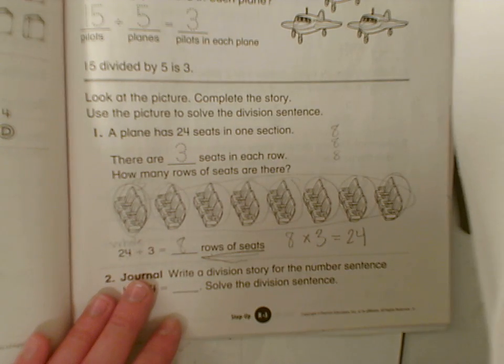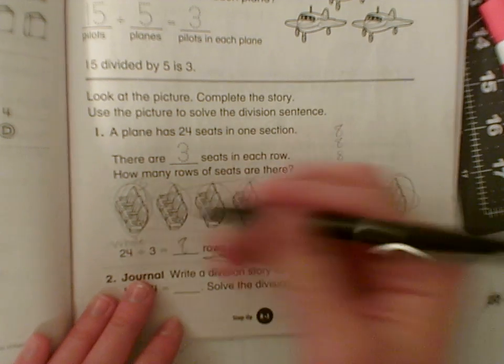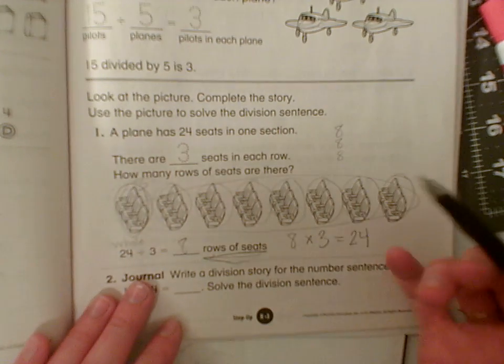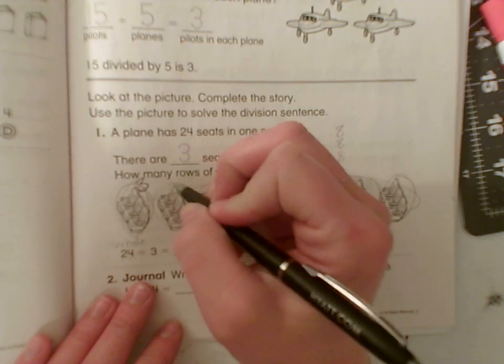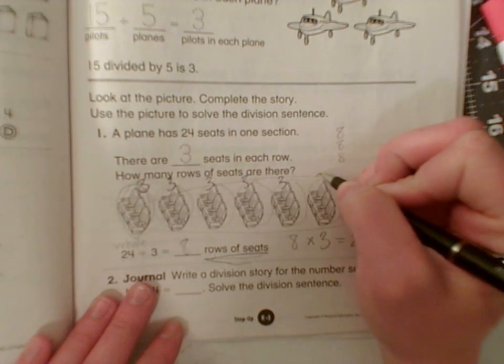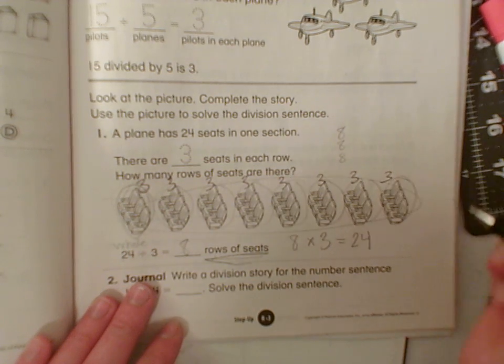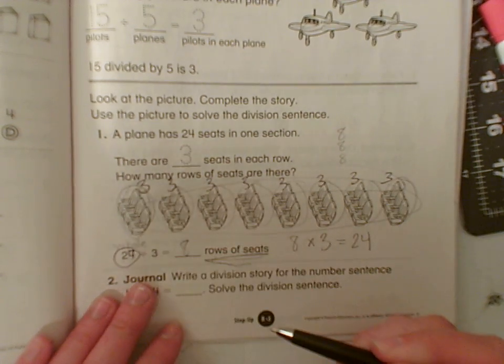Hold on. We can also think of this as just repeated addition. That's really what this is. 3 plus 3 plus 3 plus 3 plus 3 plus 3 plus 3 plus 3. If you add up all these 3's, it will equal 24.